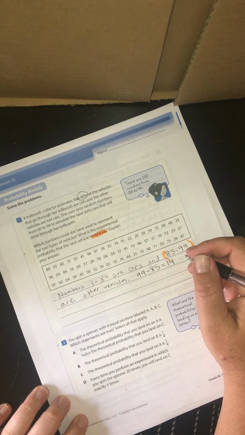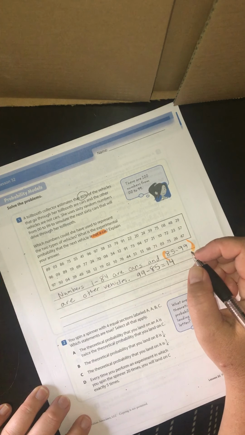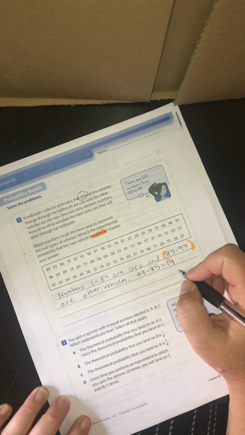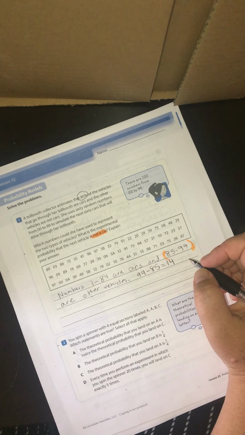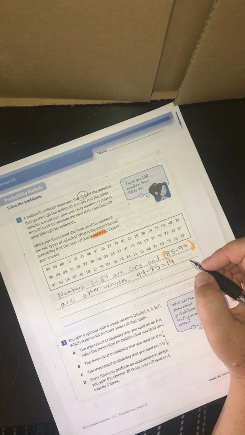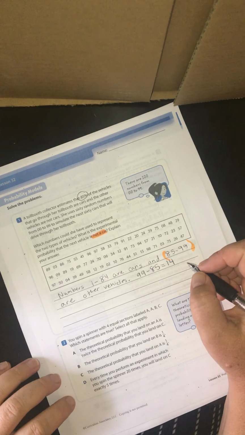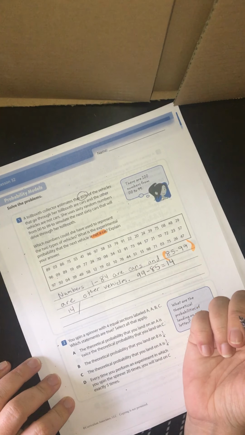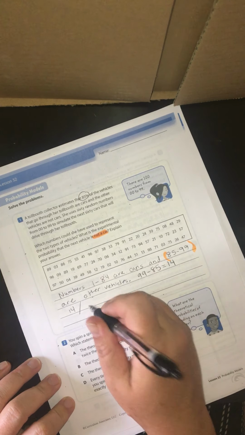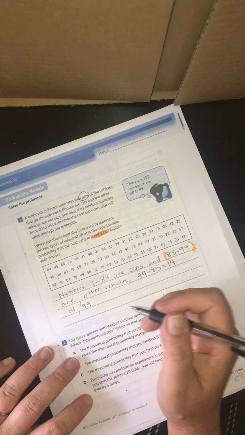And if it equals 14, the probability of it not being a car, all right, so 14 out of 99 is the probability that it's not a car.